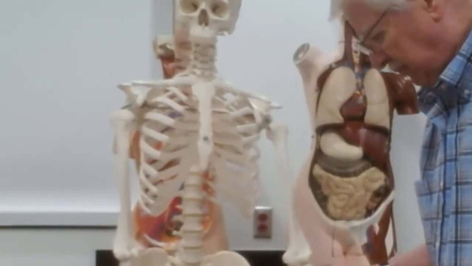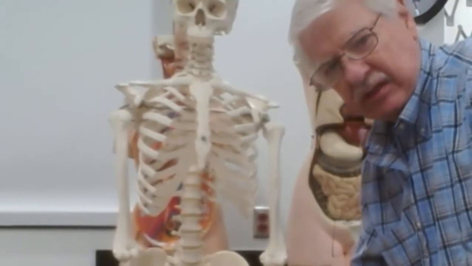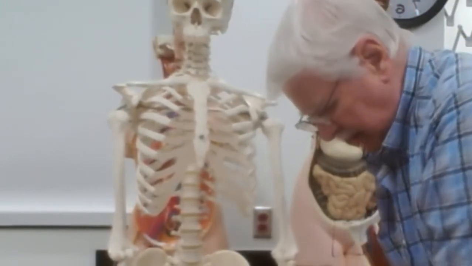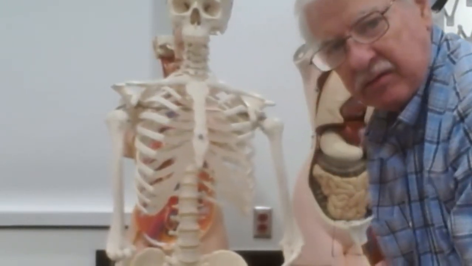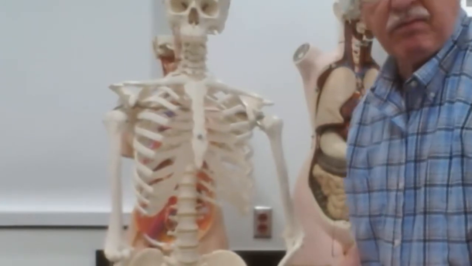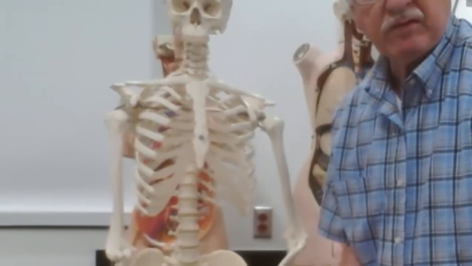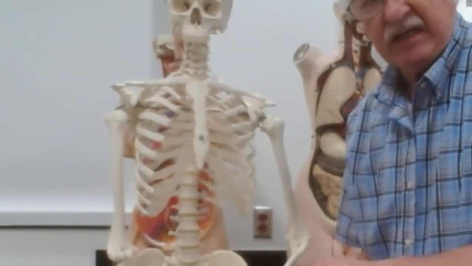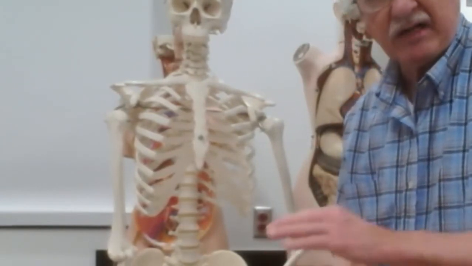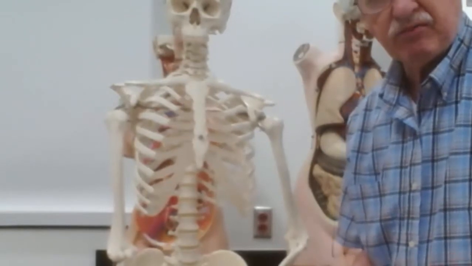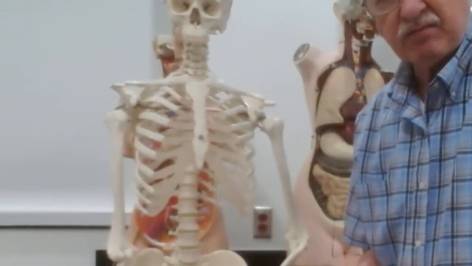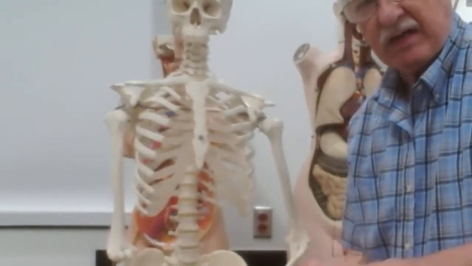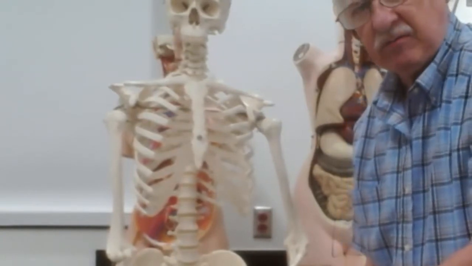Same way with the lower appendage. Here's the lower appendage. So the foot would be what? Distal to the knee. The knee would be proximal to the foot. Distal means far, and proximal means near.